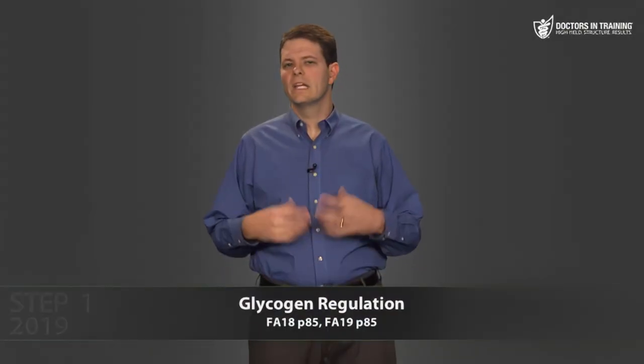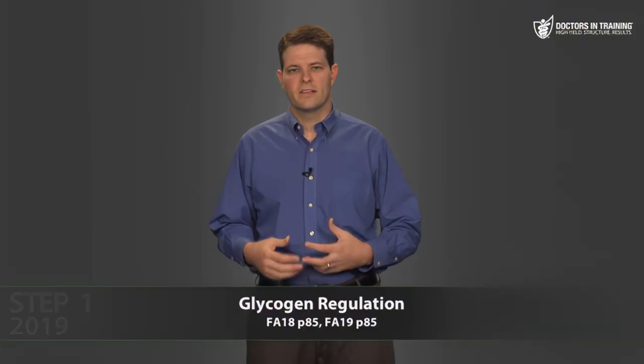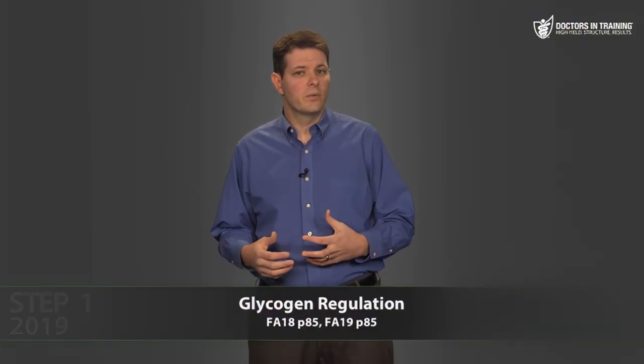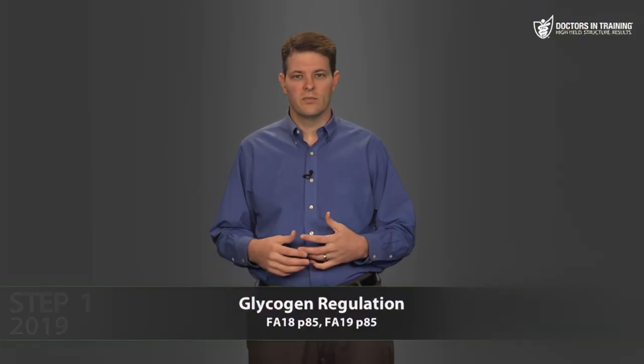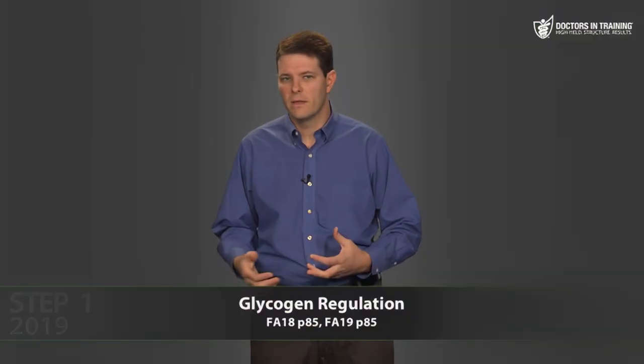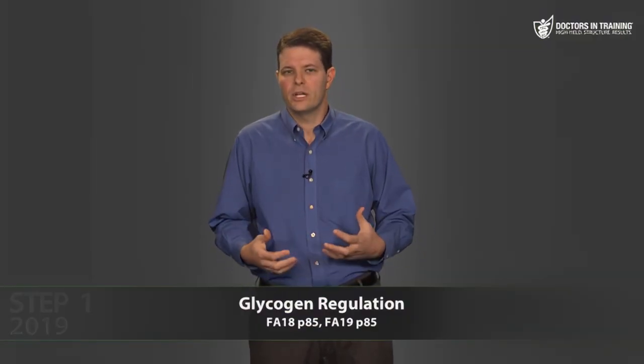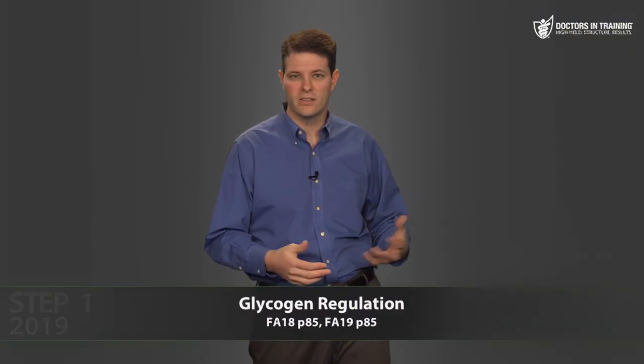Now let's talk about the regulation of glycogenolysis for a second. We need to regulate the processing of glycogen for the same reasons that we needed to regulate glycolysis and the reasons we needed to regulate gluconeogenesis. Basically, you don't want to use your body's energy to break down glycogen when there's already plenty of glucose in the circulation, such as after a meal. And you don't want to be making glycogen and storing glucose during fasting when the blood glucose is low. You need that glucose for energy.